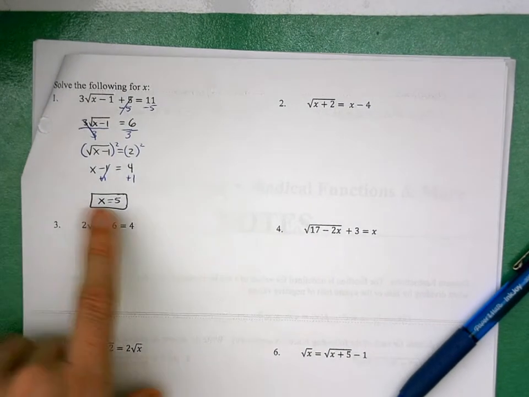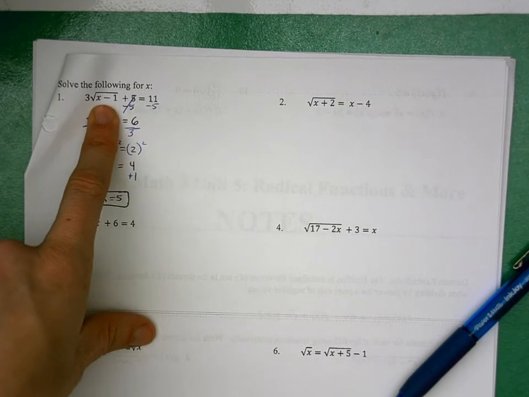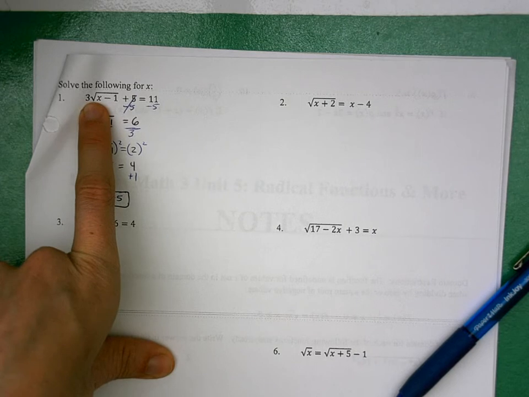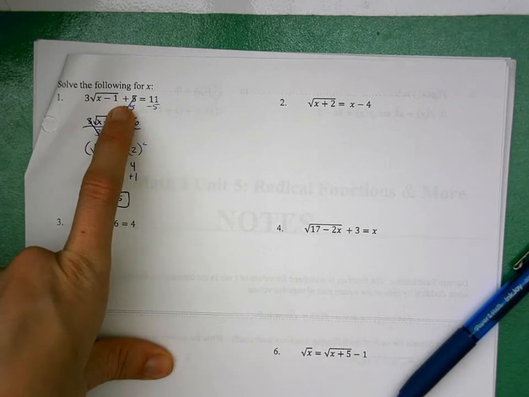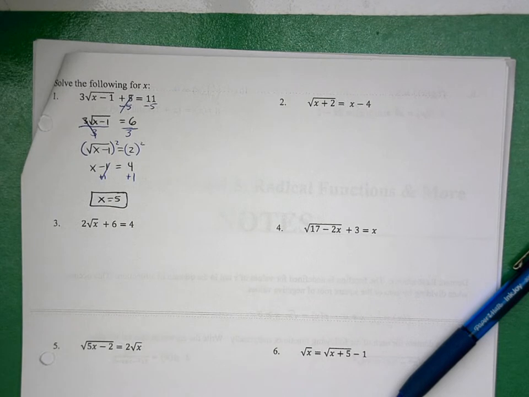You always want to double check that. So taking that 5, plugging it in, we get 5 minus 1 or 4. Square root is 2. Times 3 is 6. Plus 5 is 11. And 11 does equal 11, so I know that's my answer.